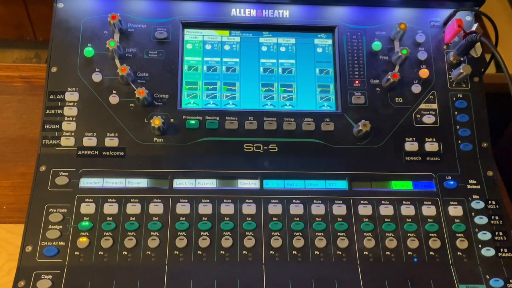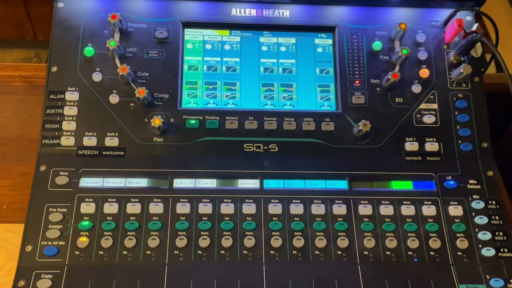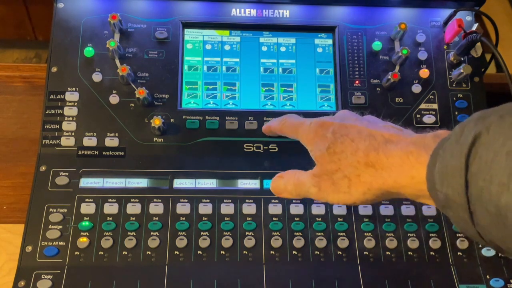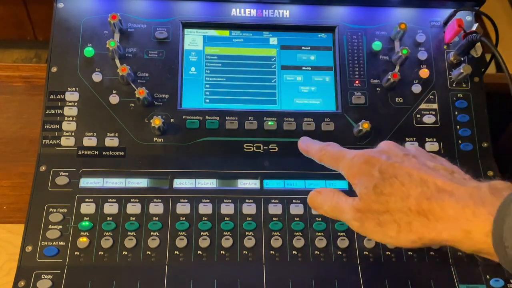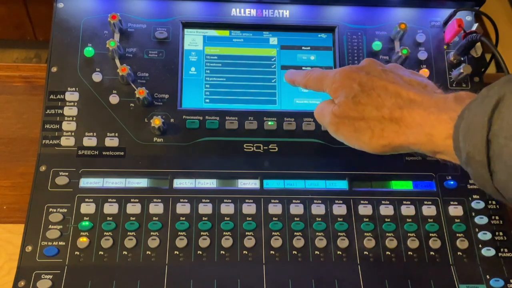Just repeat the whole process for the preacher channel and all should be well. Of course, what you then need to do, having got those libraries set, is to store that scene again. So we go back to scenes, make sure the working speech scene is selected and choose store.